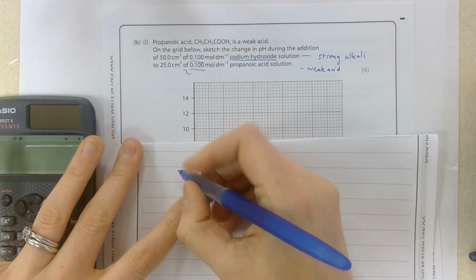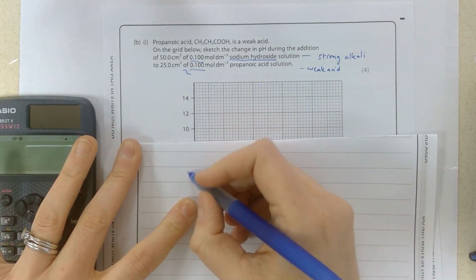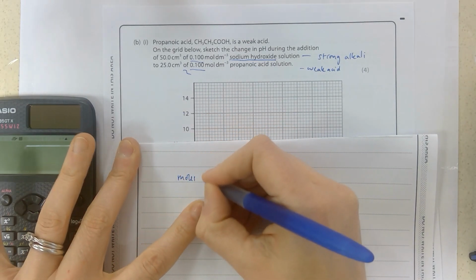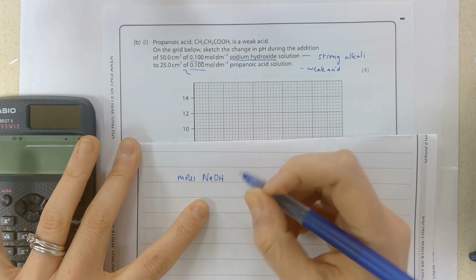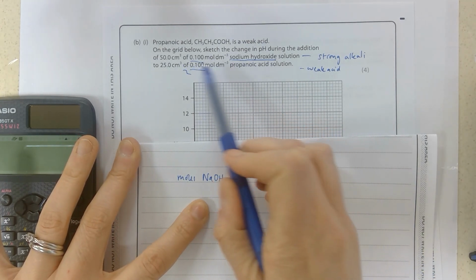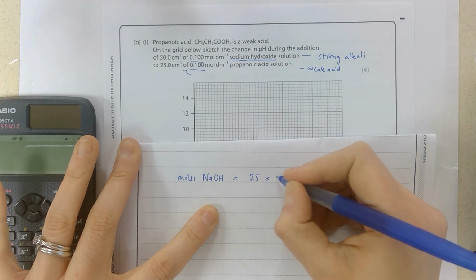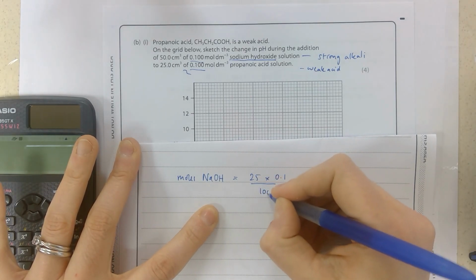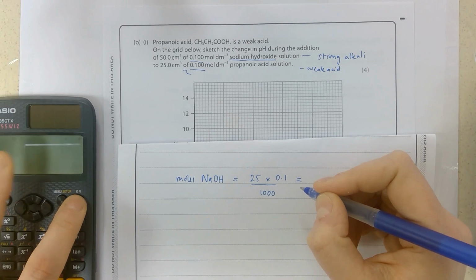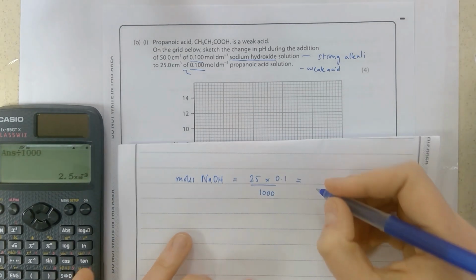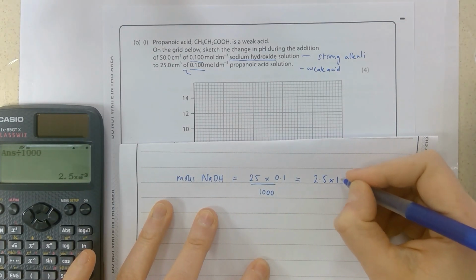So at the end, we're going to have moles of sodium hydroxide. The equivalent volume of sodium hydroxide left over is going to be that 25 centimeters cubed. So it's going to be 25 times 0.1 over 1,000 to get the number of moles of sodium hydroxide left over. So I put that through my calculator. I probably don't really need to put it through my calculator. 2.5 times 10 to the minus 3.